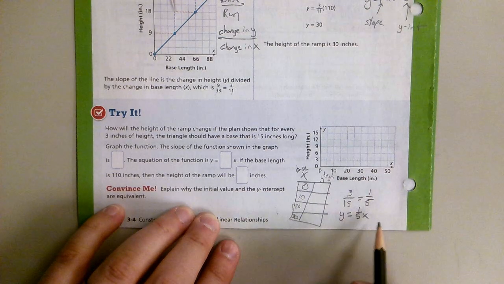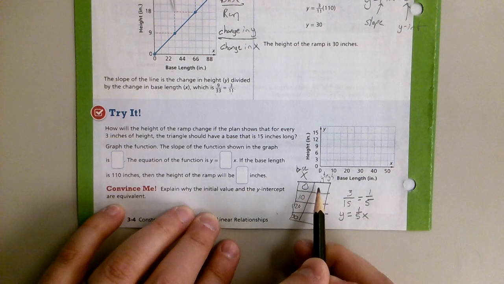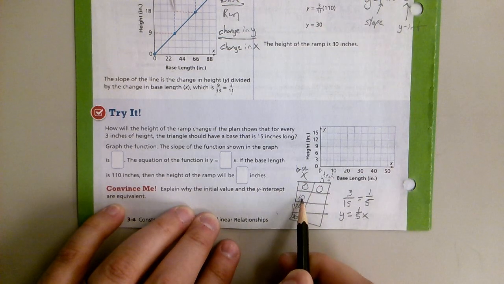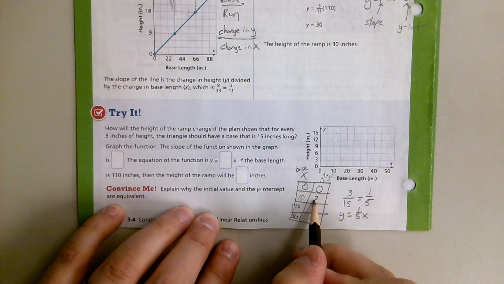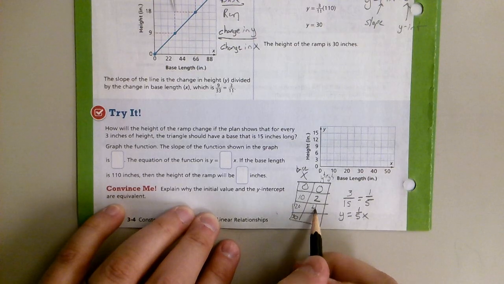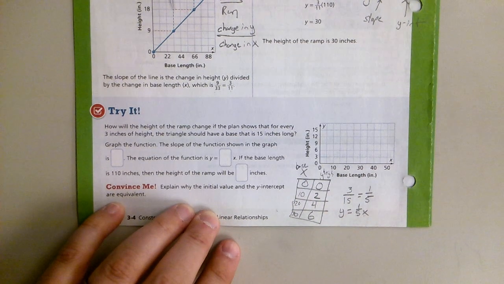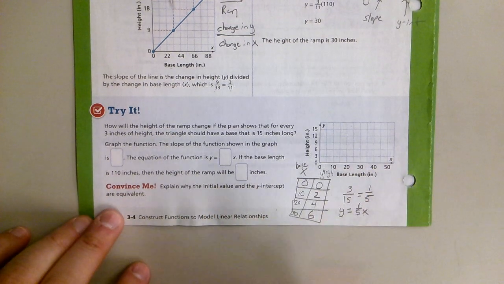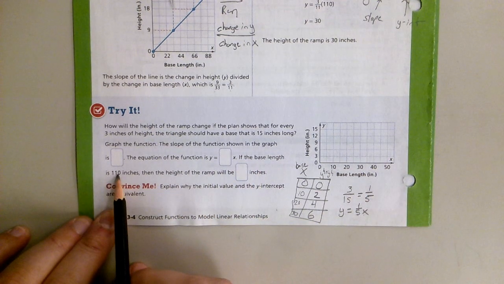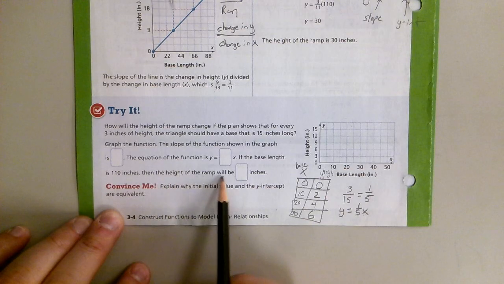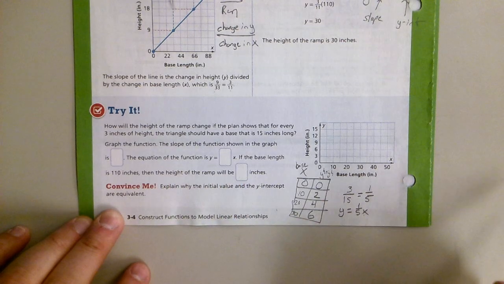So take your x values and plug them in. Well, 1/5 of 0 is just 0. 1/5 of 10 is 2. 1/5 of 20 is 4. And 1/5 of 30 is 6. And then you plot those points. Then tell me, if the base length is 110 inches, then the height of the ramp will be this many inches. So you go ahead and tell me that.